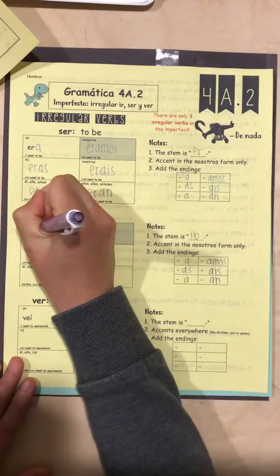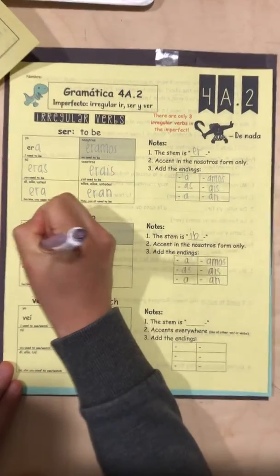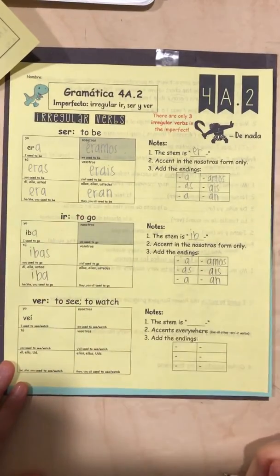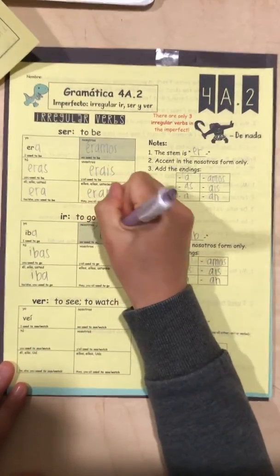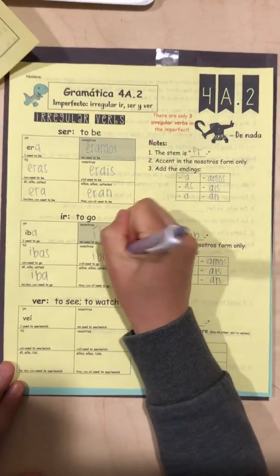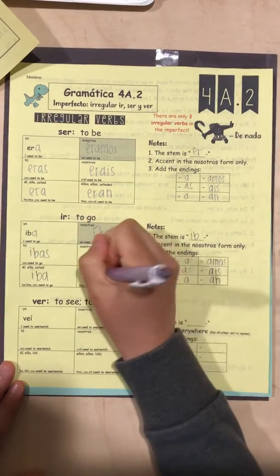So yo iba a México. I used to go to Mexico. Tú ibas. Él, ella, usted iba. Nosotros íbamos. Accent over the I. Vosotros ibais. Ellos, ellas, y ustedes iban.